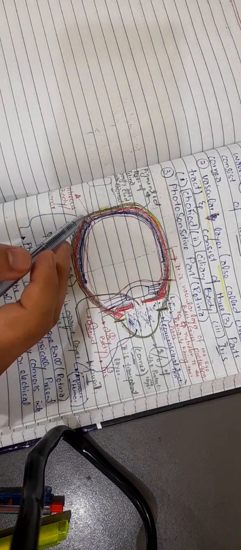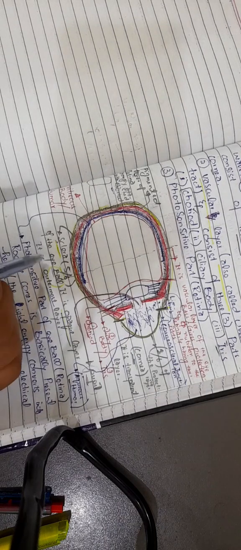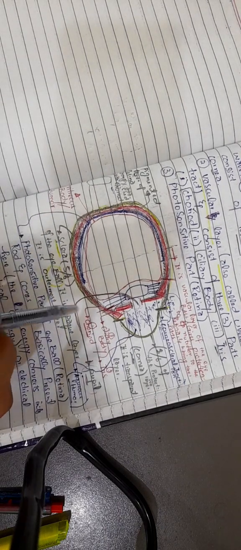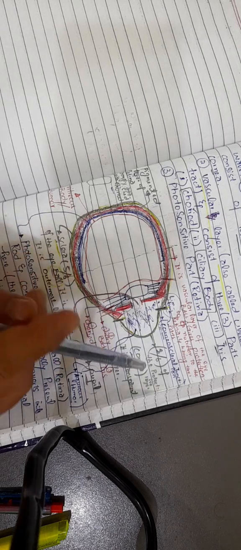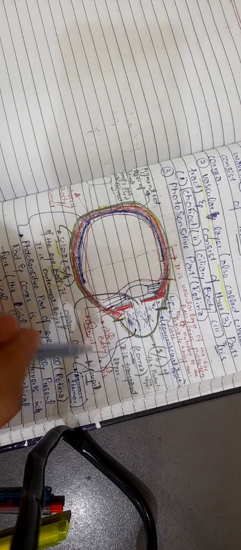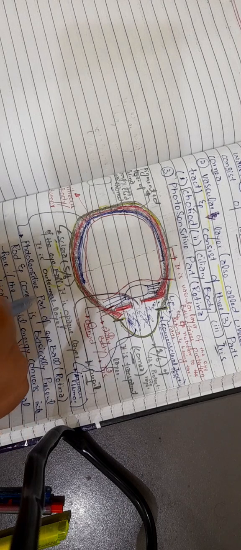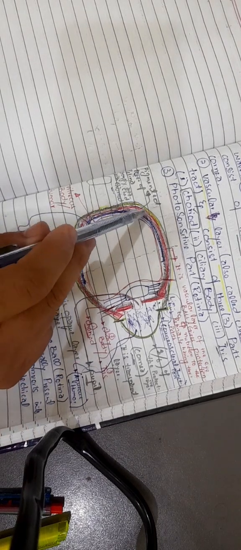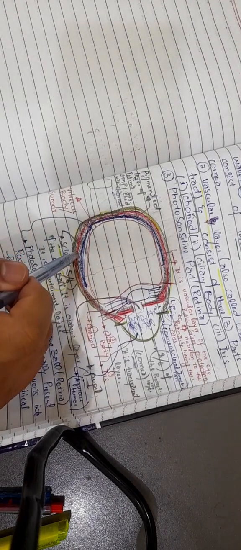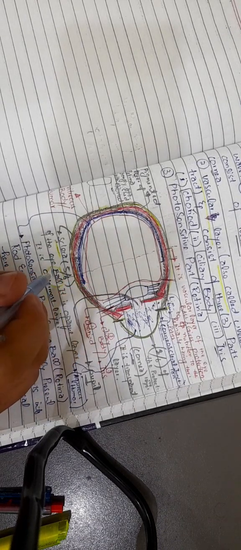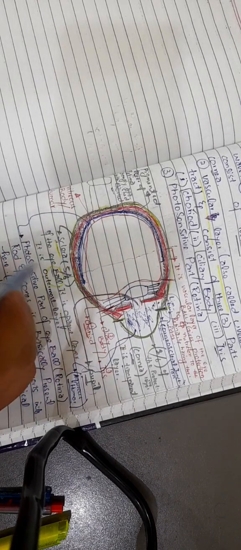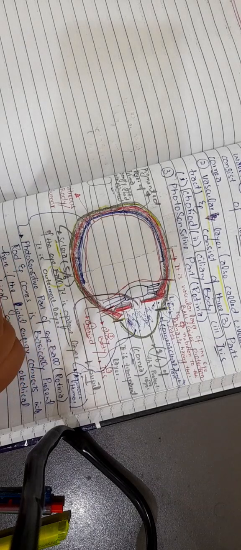So the first layer was the protective layer, which consists of the sclera, and the other 1/6 of the protective layer is the cornea. It is transparent, but the sclera is opaque. The second layer is the vascular layer, and it consists of three further parts: the choroid, the ciliary body, and the iris.